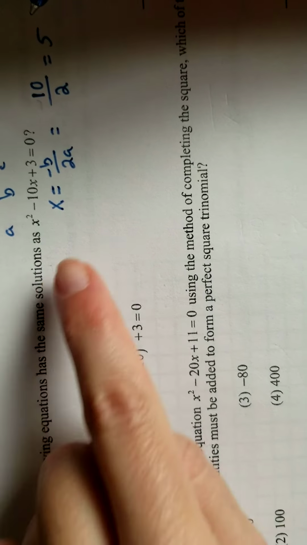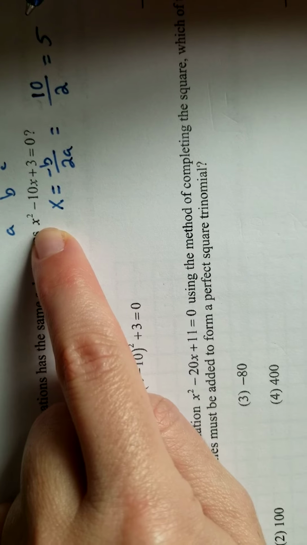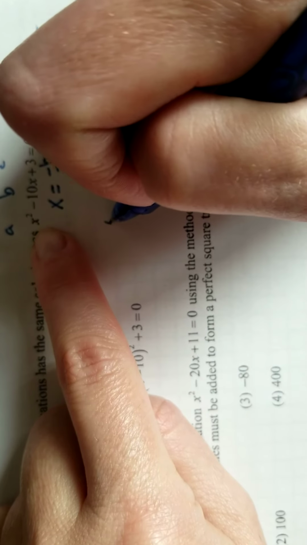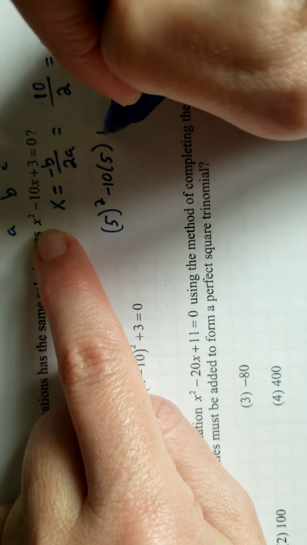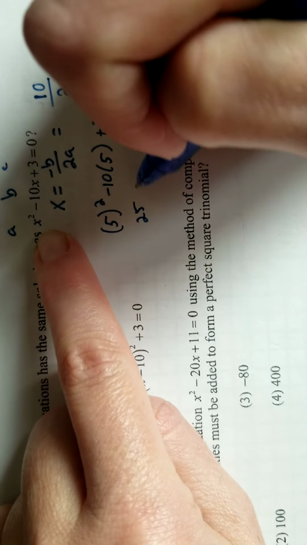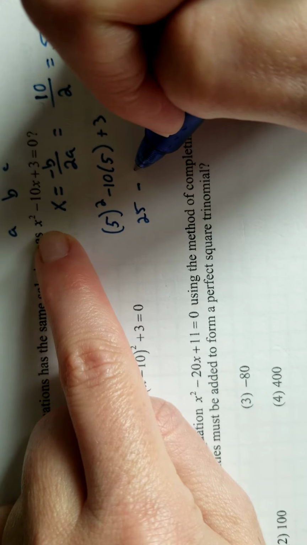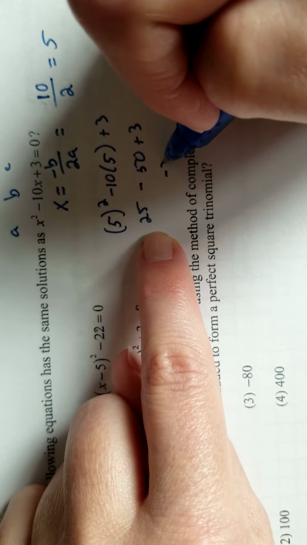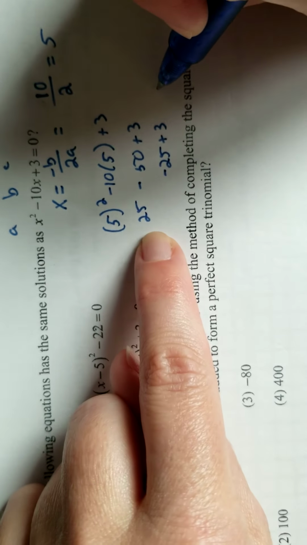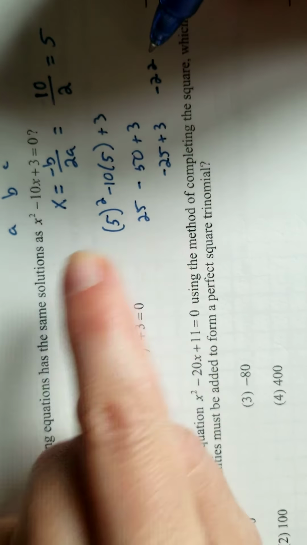So x is 5. Plug this back in to figure out what the y is. X squared minus 10 times x plus 3. 25 minus 50 plus 3. 25 minus 50 is negative 25 plus 3, which gives us negative 22.